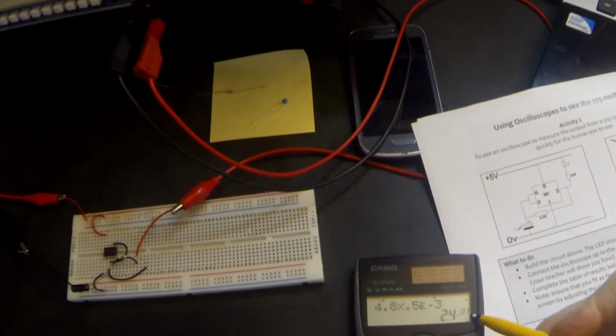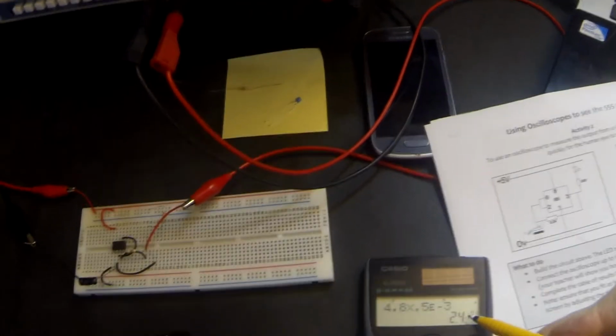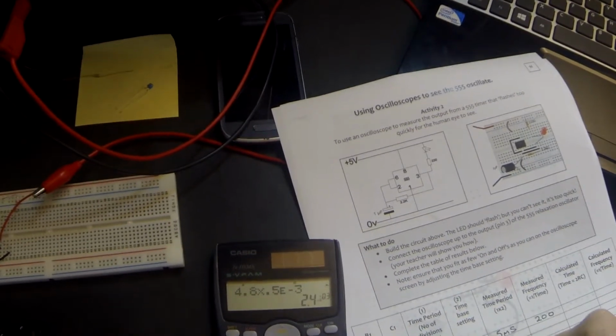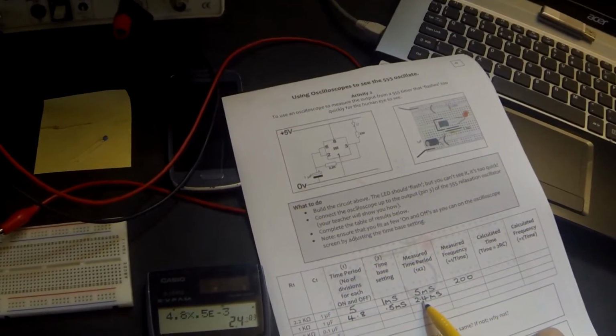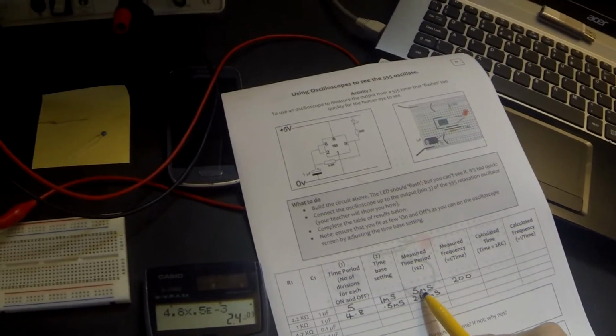Now that is milliseconds. To the minus 3 is milliseconds. So the answer is 2.4 milliseconds. Let me just move that a little. Right, so what it's now telling us, we reduced the value of the resistor, and now the time period has pretty much halved, hasn't it?